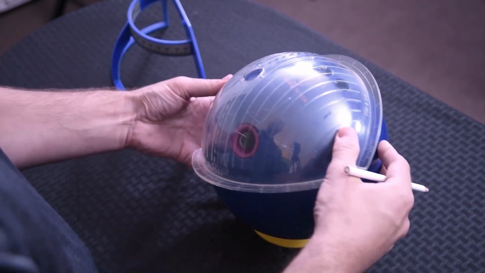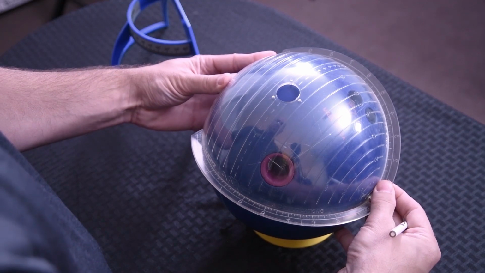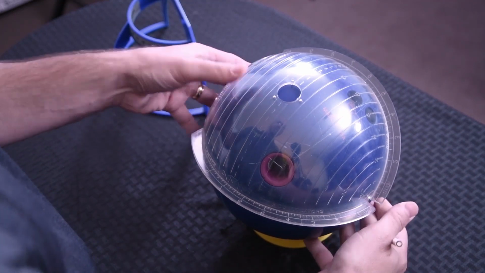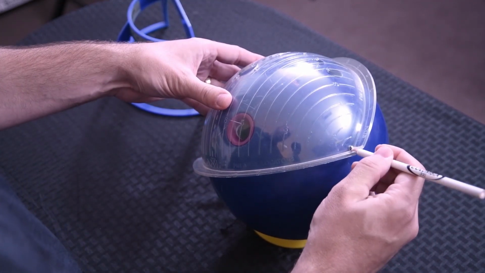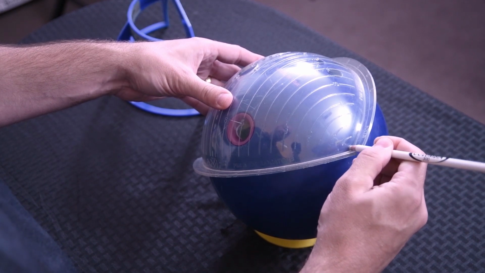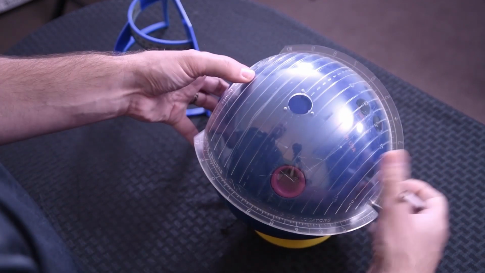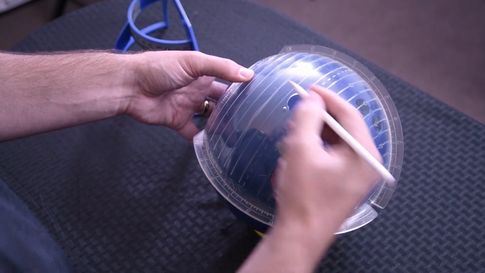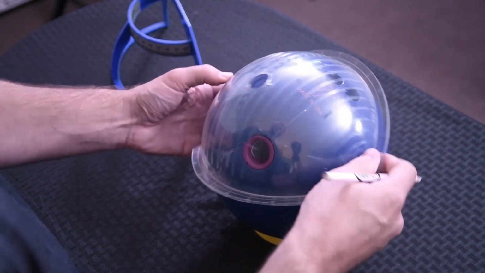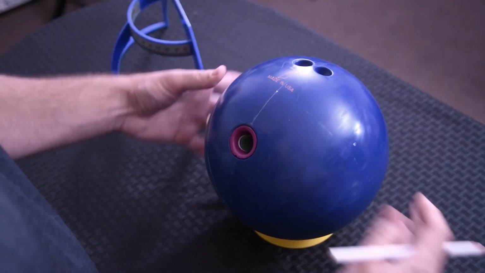So I will line it up. Okay, and I will mark his PAP. So we found the one that matches closest to his track, and then we'll go over to the farthest point over here and mark it, and that'll be our bowler's PAP.